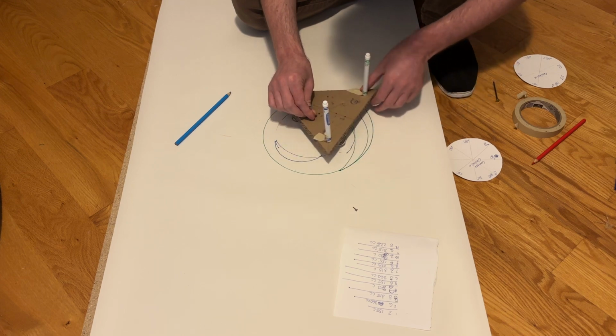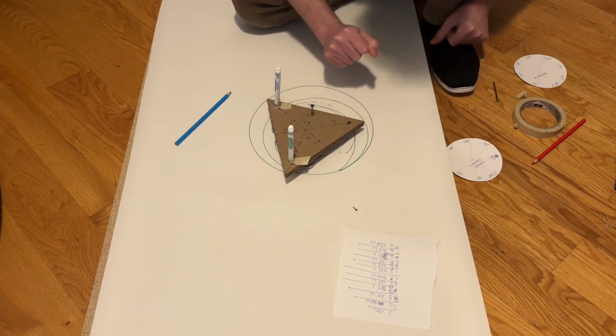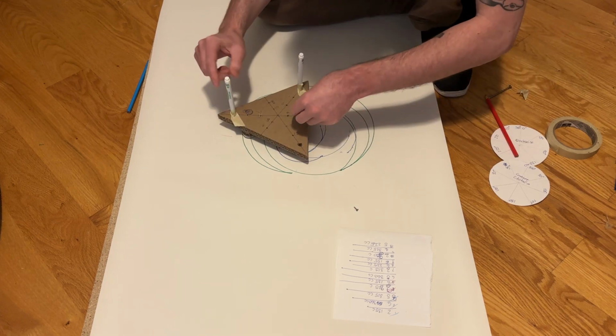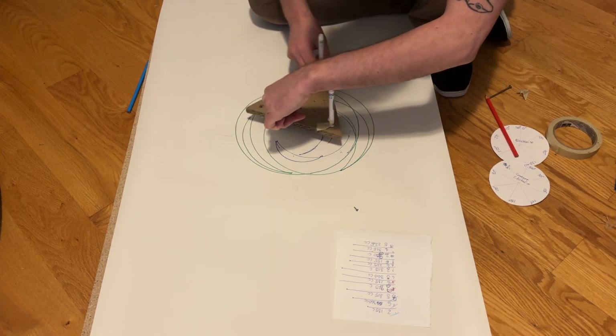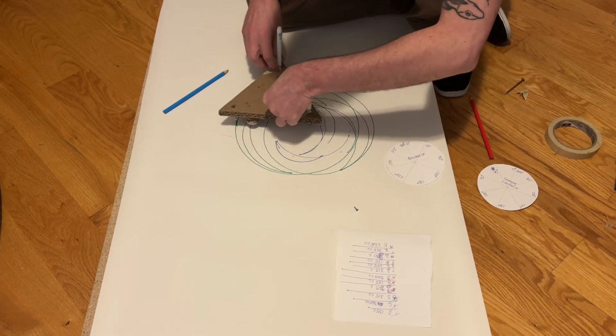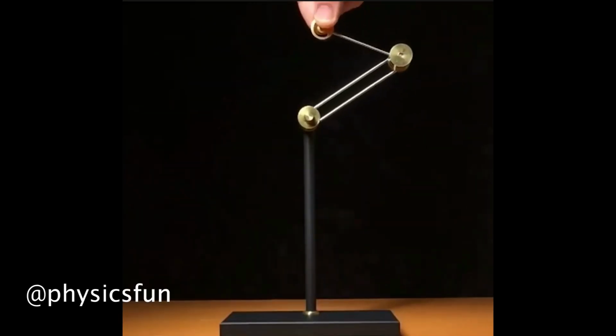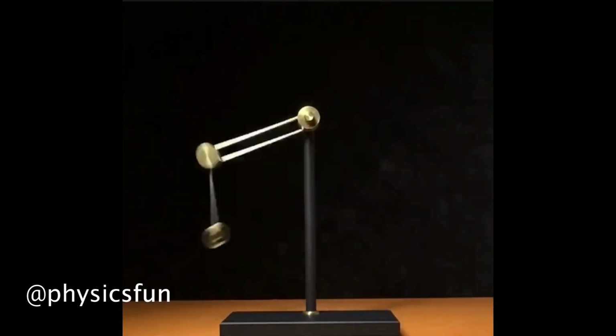But as it turns out, the triangle was even worse. It still got stuck in the same death spiral, and the patterns it made were actually even less interesting than the original. I got kind of frustrated at this point, so I did a little more research into chaotic movement, and one example came up again and again: the double pendulum.